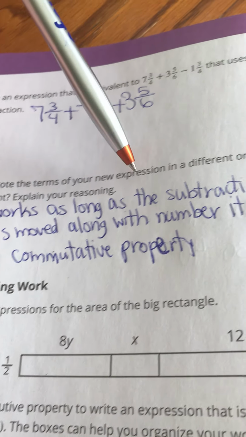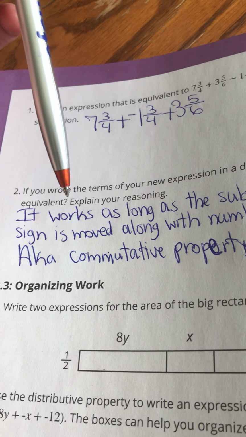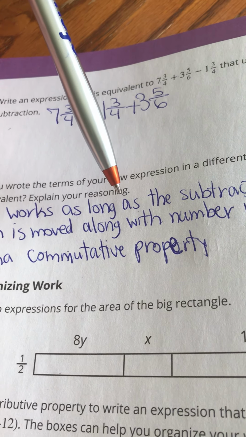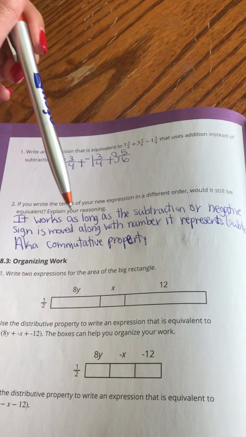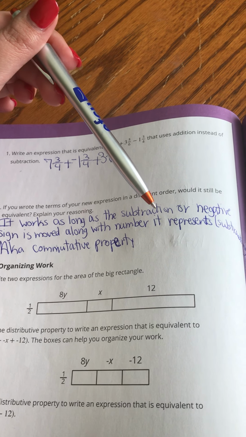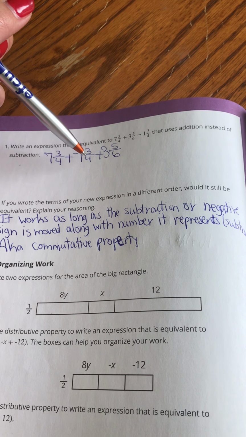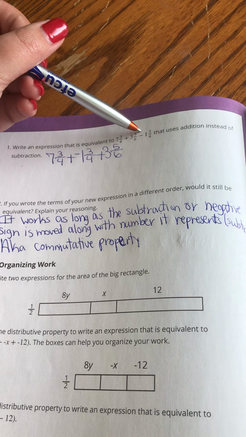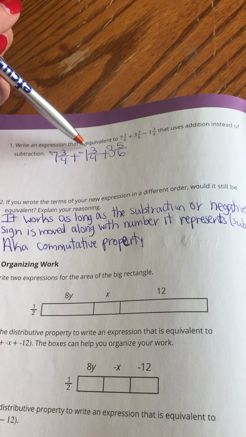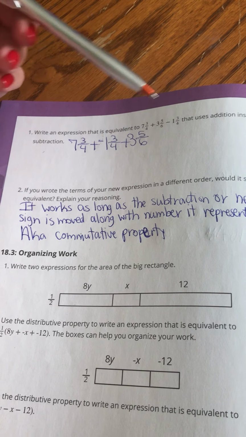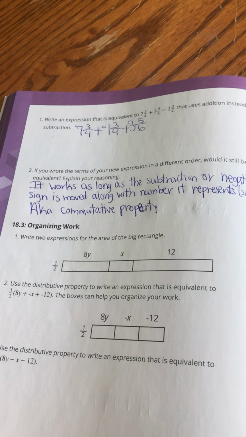So if you wrote the terms of your new expression in a different order, would it still be equivalent? Well, it works as long as the subtraction or negative sign is moved along with the number it represents, or the number that it's subtracting. So if this is being subtracted, the negative is staying with it because that's the number that's being subtracted. And so that's also known as the commutative property.